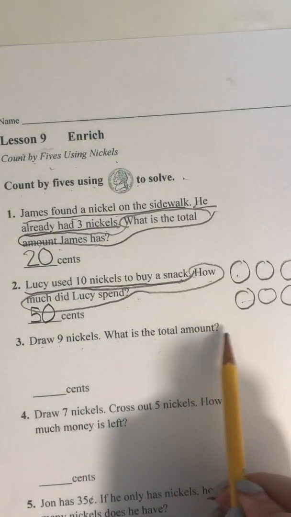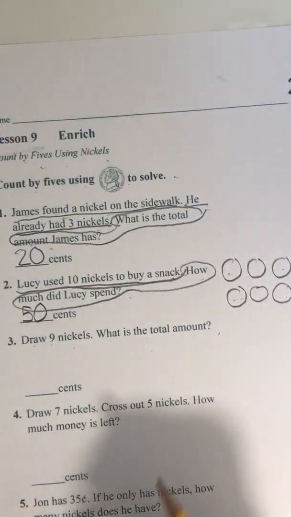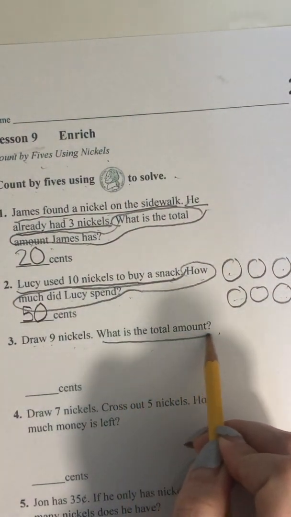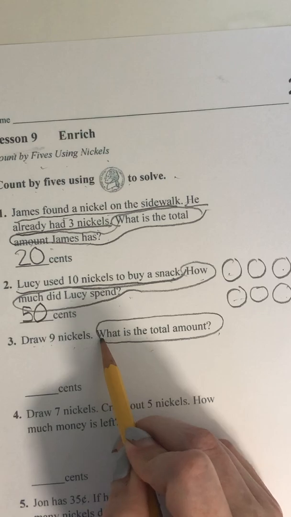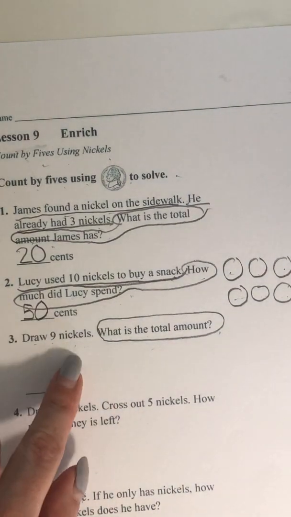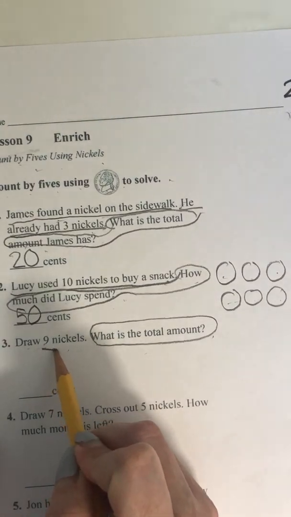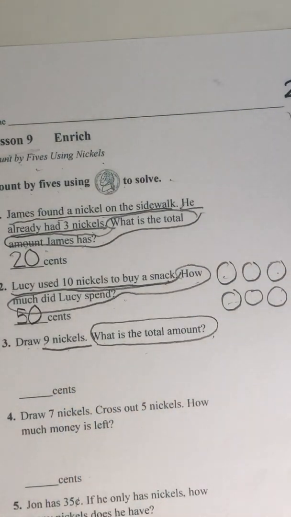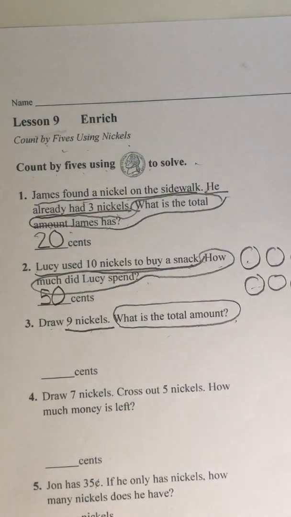What is the total amount? So you want to know what is the total amount. Go ahead and pause and try to figure it out.